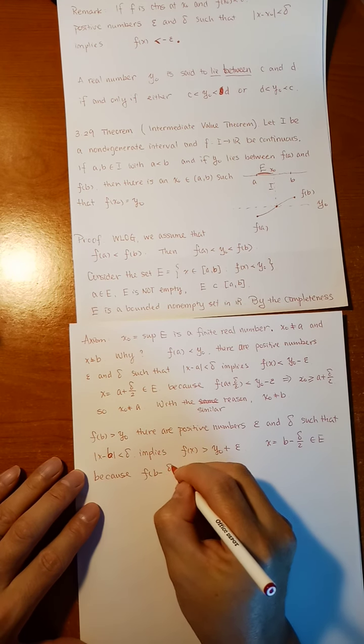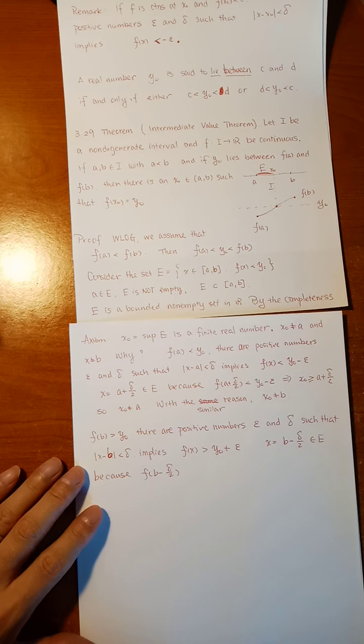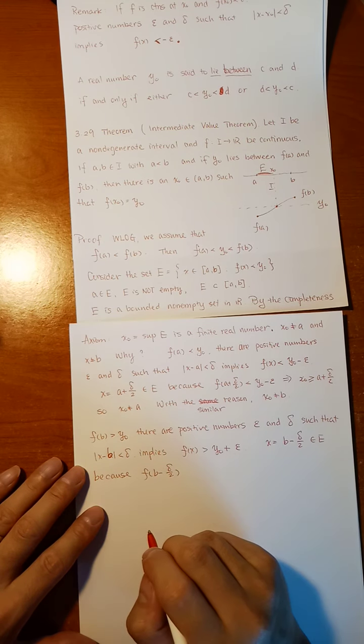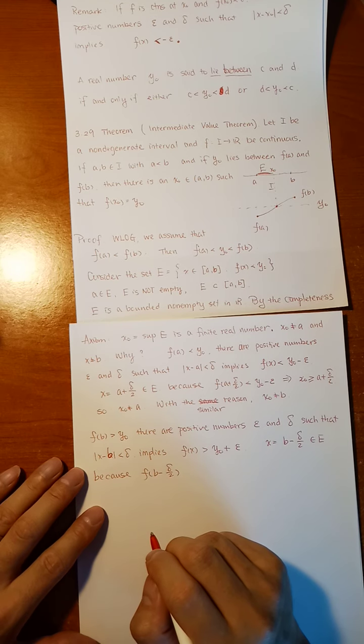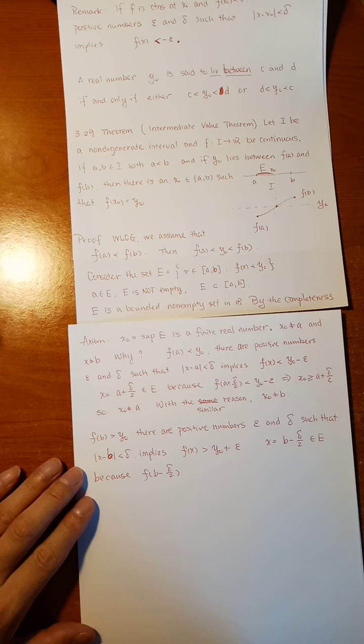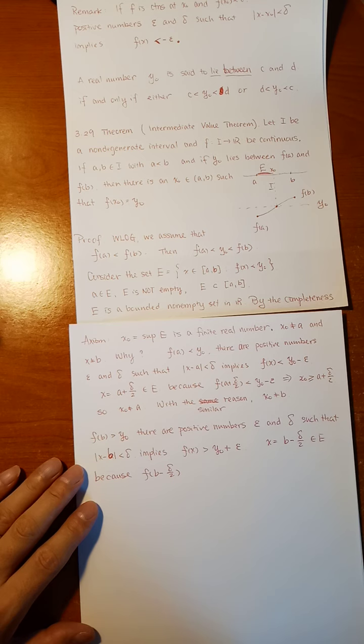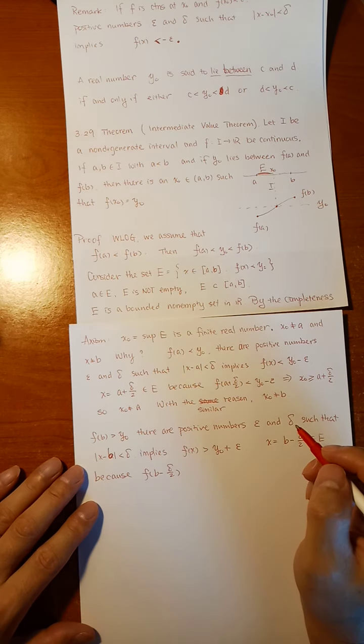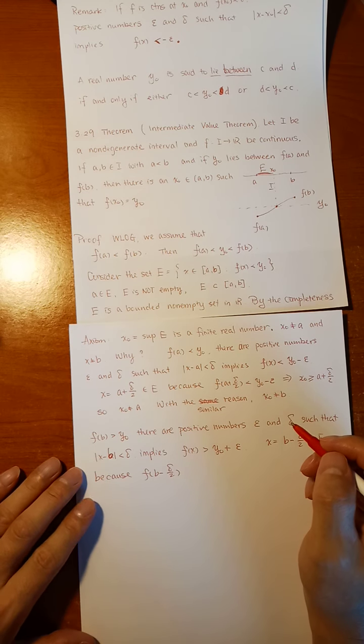f(b minus delta over 2) is... no, sorry. Yeah, it's a good question. Why?